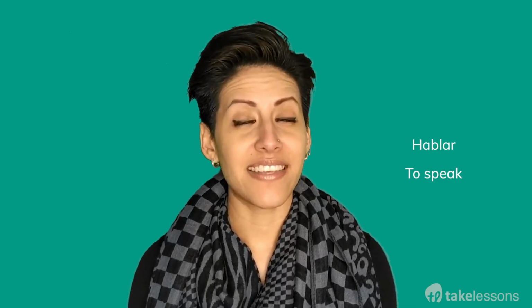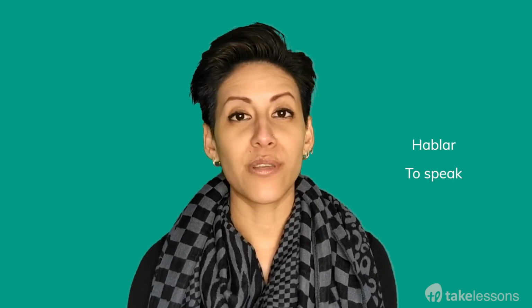There are different types of verbs. There are regular verbs, there are irregular verbs, there are reflexive verbs. And so, for example, the regular verbs mean that only the ending is the part that it's going to change. For example, hablar, to speak. Hablar has an AR ending, and that ending is the only part of that verb that it's going to change.